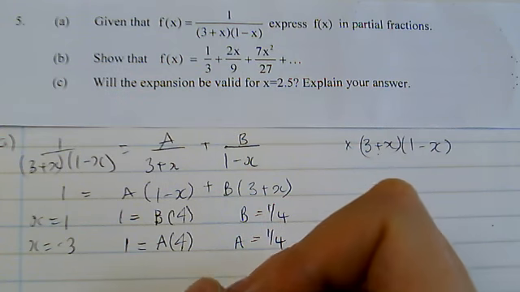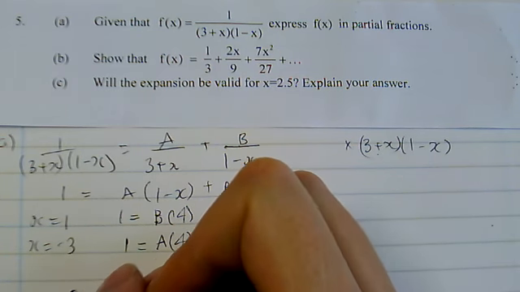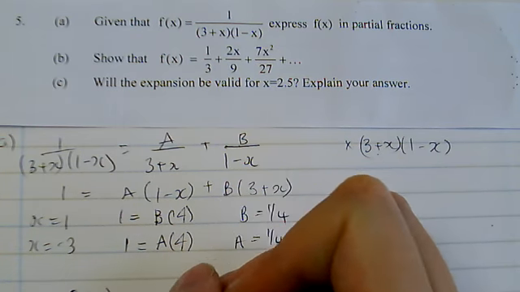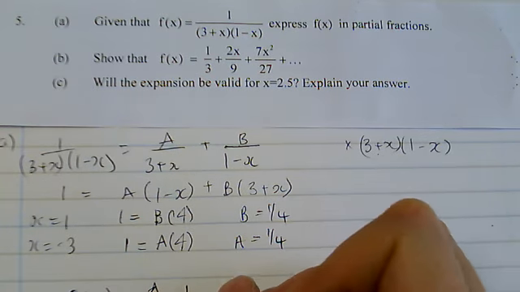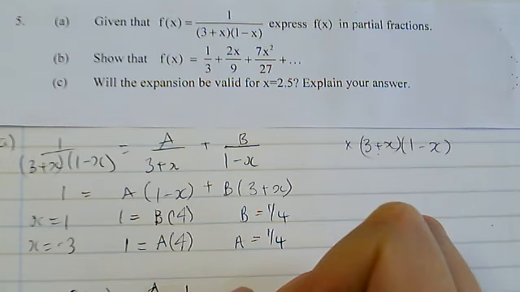So let's rewrite the answer then. F of x equals 1. I'm going to put, instead of writing a quarter at the top, I'm going to put the 4 straight on the bottom.